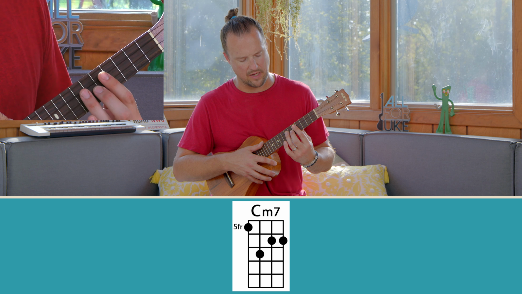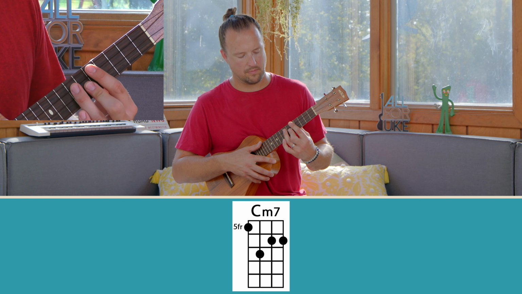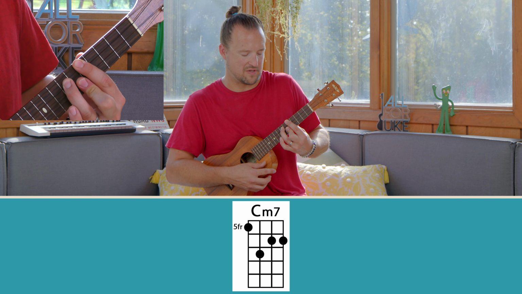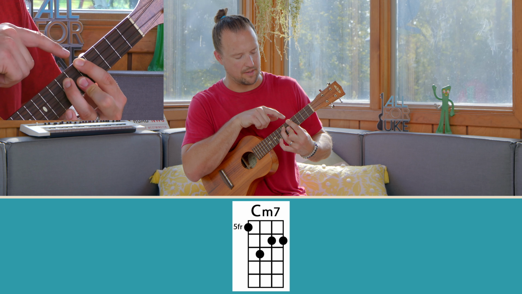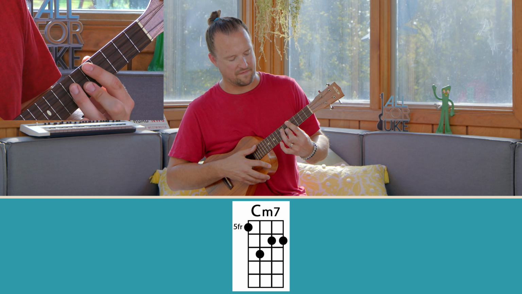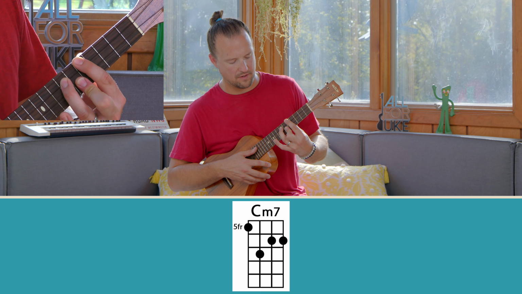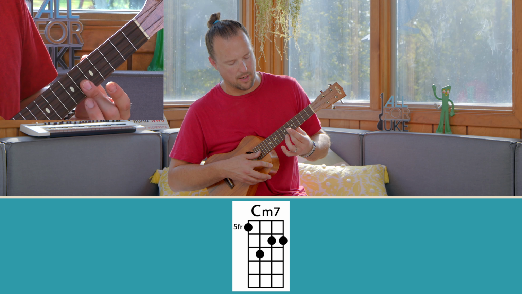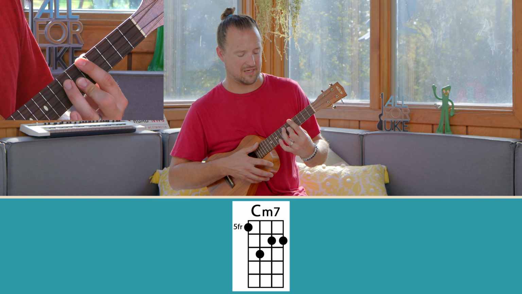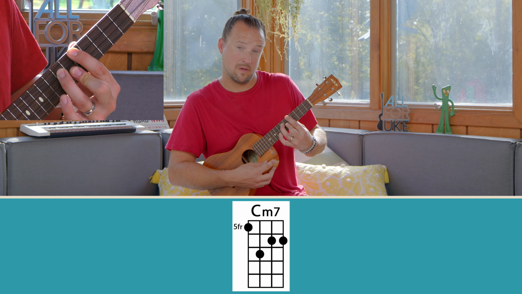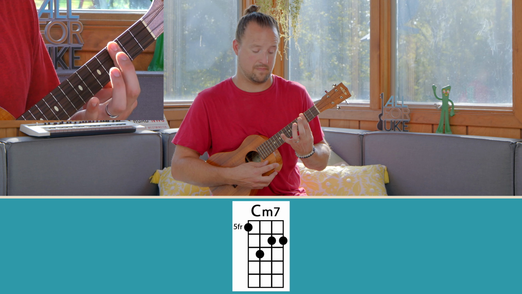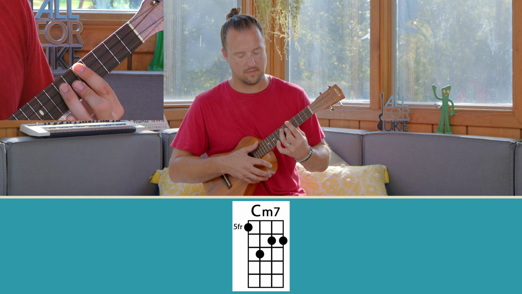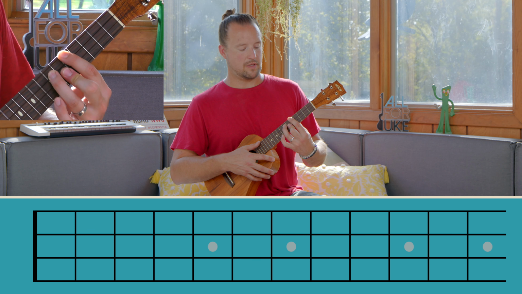Now this one's kind of a finger bender, but pretty cool shape to use. So this is another version right here of the C minor 7. We take our index finger, place it on the 5th fret of the G string, ring finger on the C string 7th fret, and then we have our middle finger barring the bottom 2 strings of the 6th fret. So this is also a C minor 7. A little different, but the same notes. So let's take a look at this one.